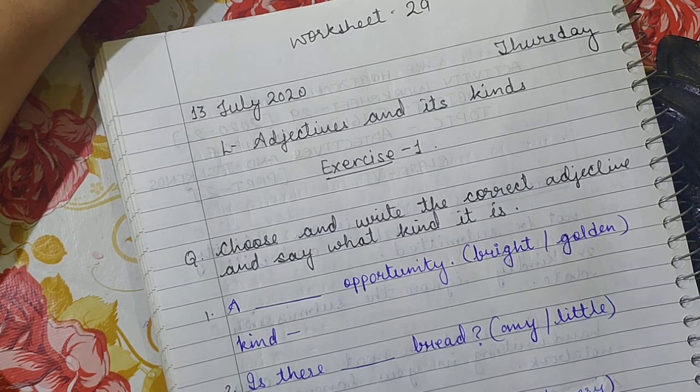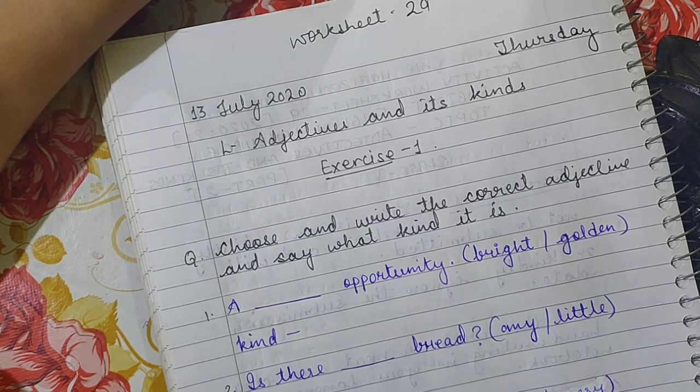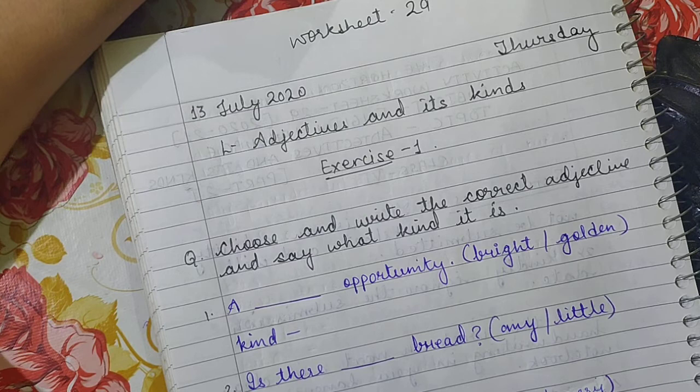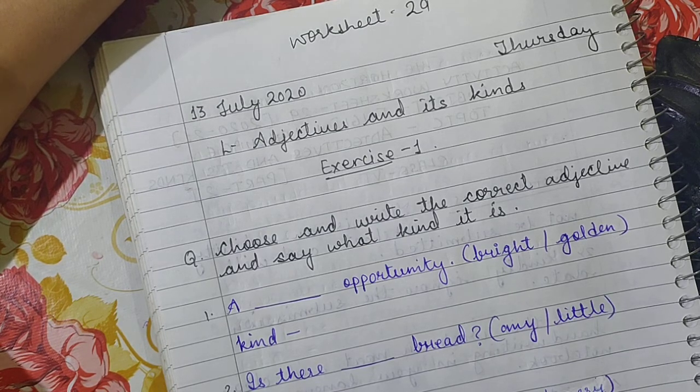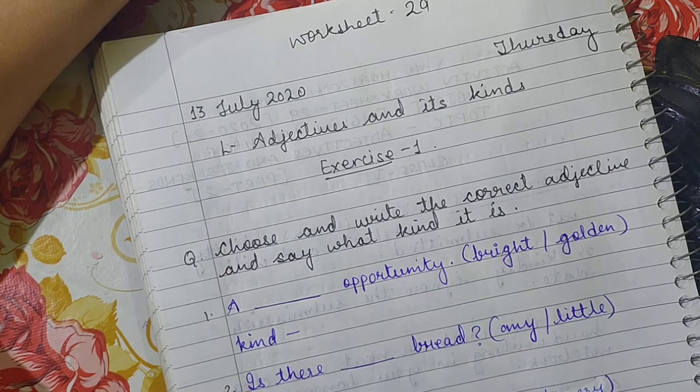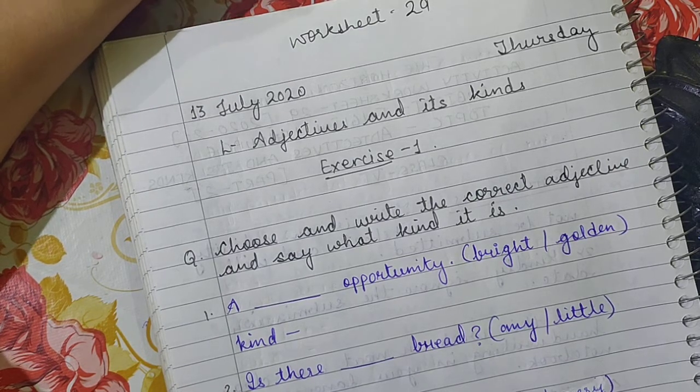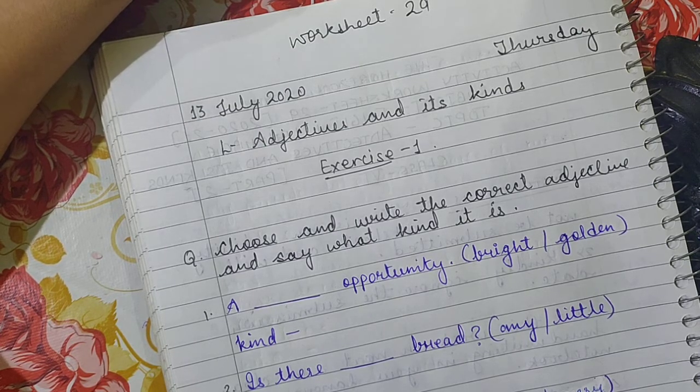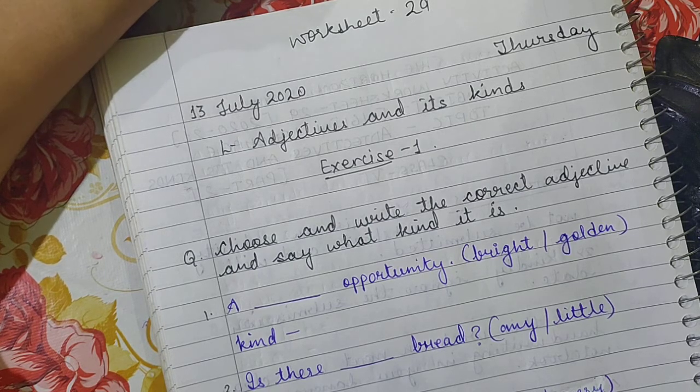The last was proper adjective. As you all know, proper adjectives are formed from proper nouns. For example, French is a proper adjective which has been derived from the proper noun France. Japan is a proper noun, a country. If I say Japanese goods, Japanese is the proper adjective which has been formed from the proper noun Japan. Indian is a proper adjective which has been formed from the proper noun India.